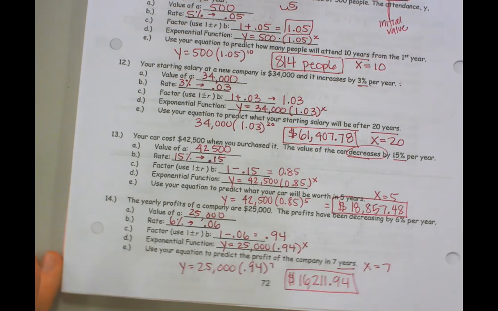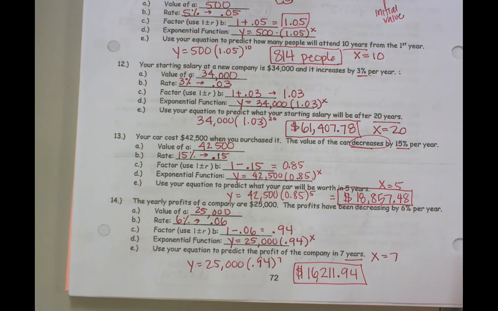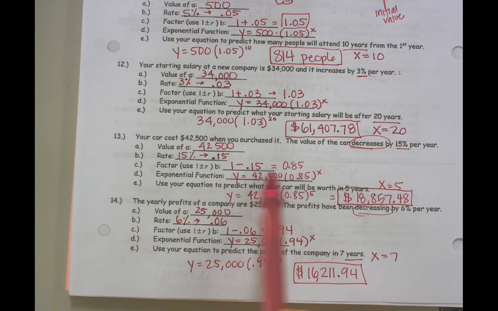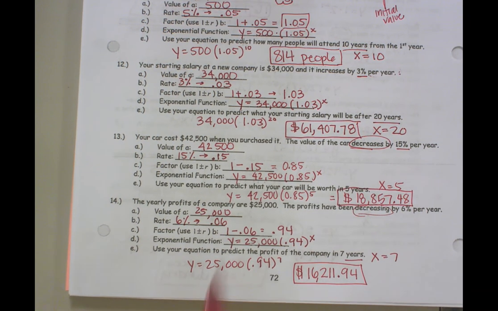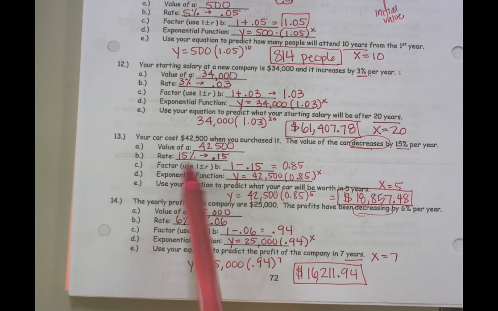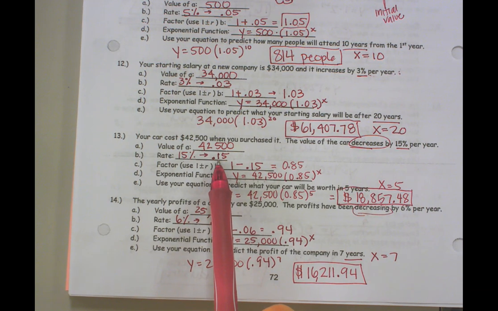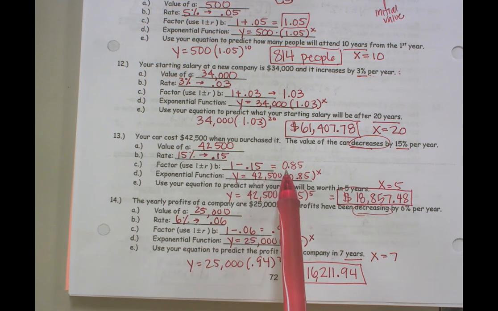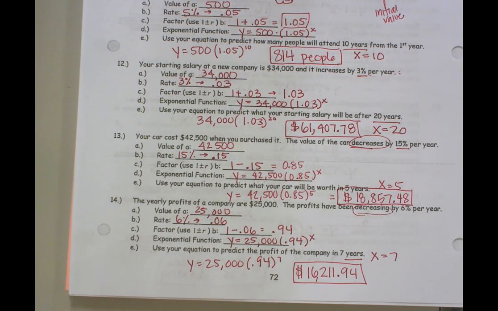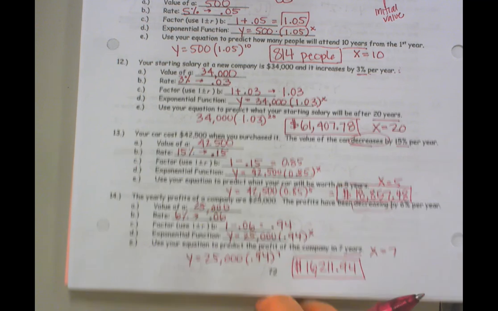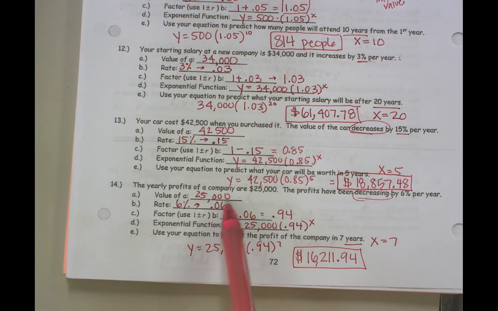All right, so looking at these 2, both of these we're talking about decreasing, so we should have been using our 1 minus here. When I turned 15% to a decimal, I got 0.15. So 1 minus 0.15 would give me 0.85. Then I gave my exponential function as my initial value times this. I wanted to know when x was 5, so I made x 5, and I got $18,857.48. And then for number 14, I started with $25,000.